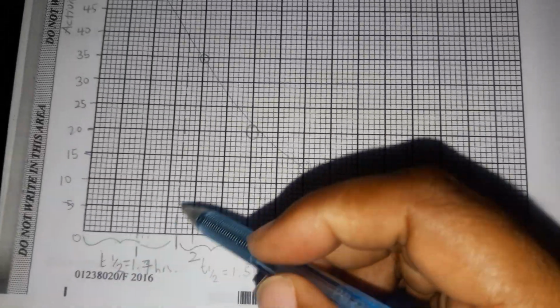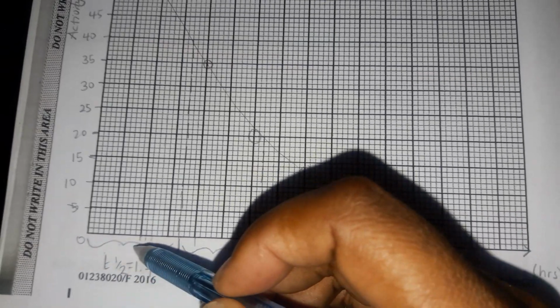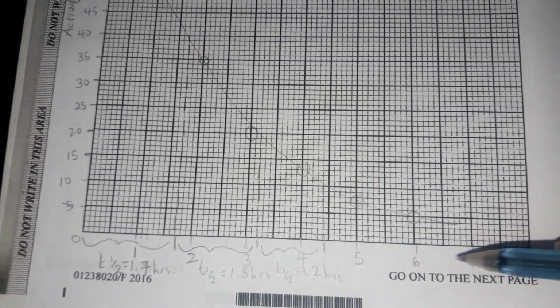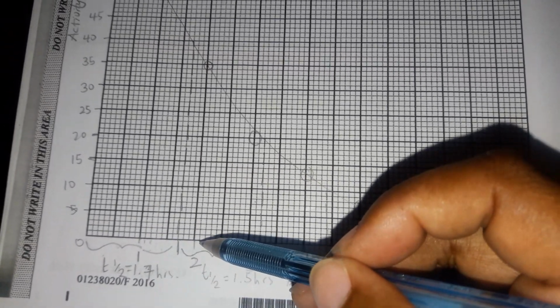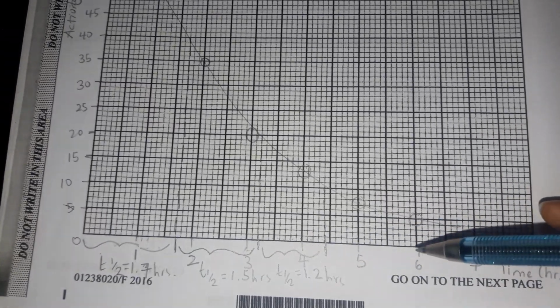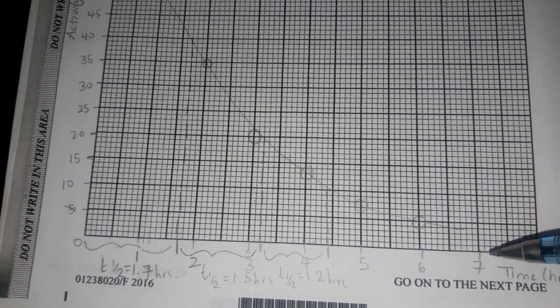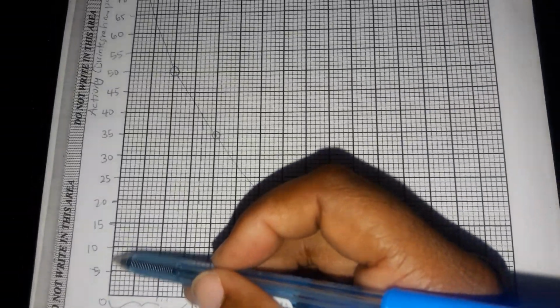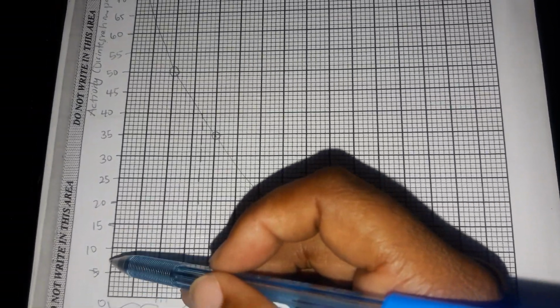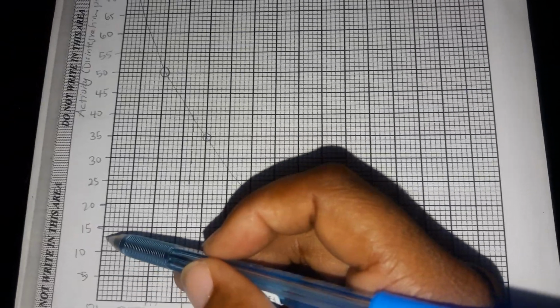So what I did: every 2 spaces for the x-axis is 1, 2, 3, 4, 5, 6, 7. And for the y-axis, I went up in multiples of 5: 5, 10, 15, 20, right up to 80. Then I plotted. So if we look at the other page, what I have here.